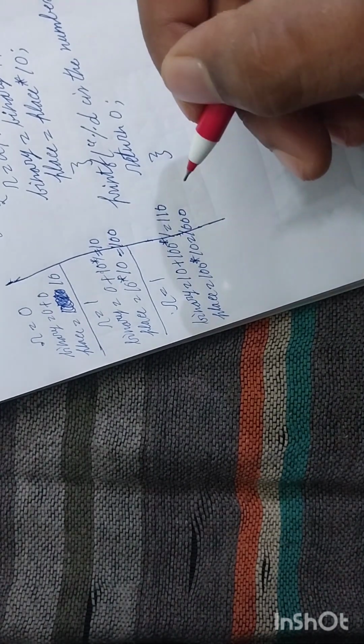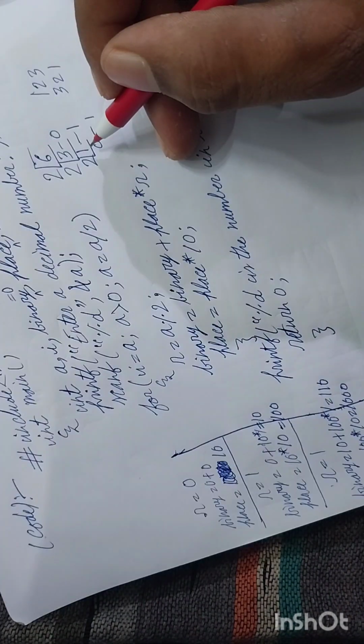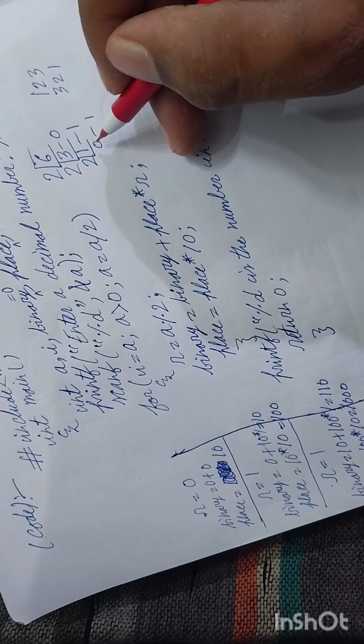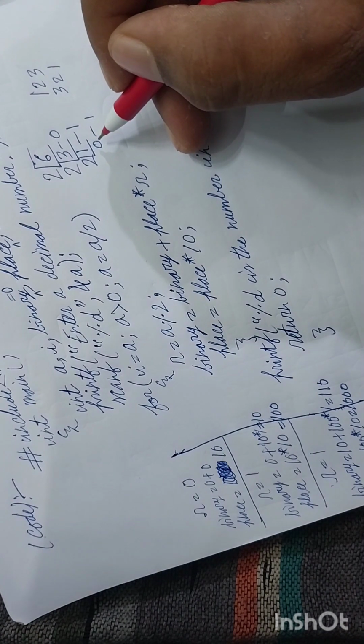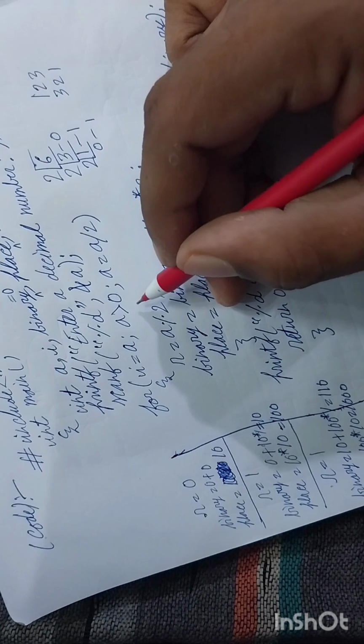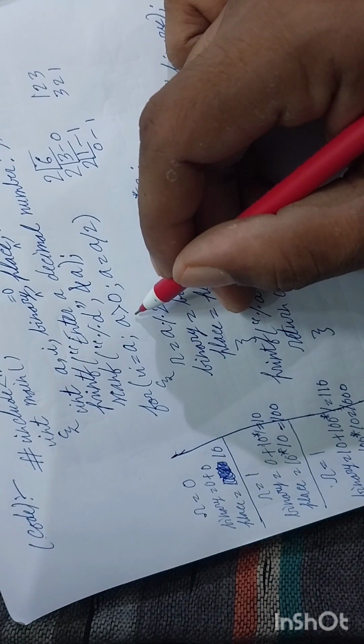So after that, when the program will divide 2 by 1, then it will find that it is not getting the quotient as 1. So if the quotient is not 1, then the for loop will stop there.